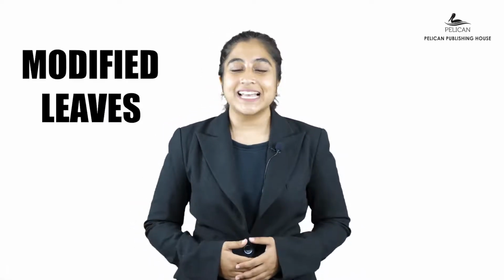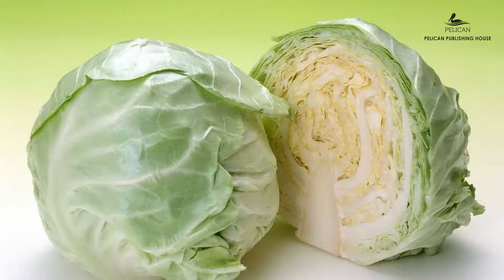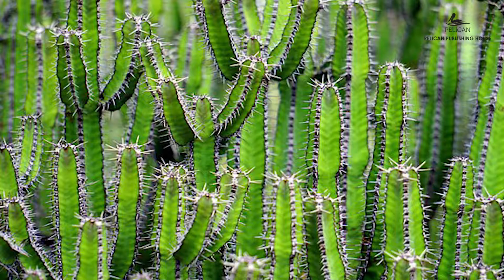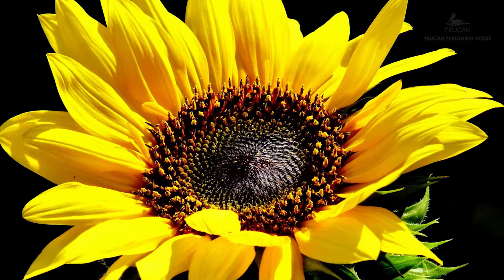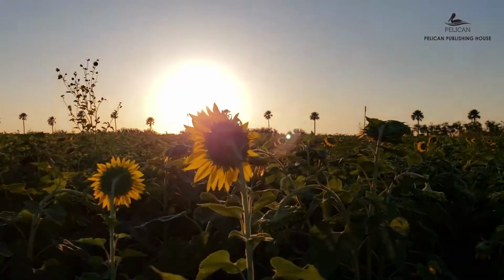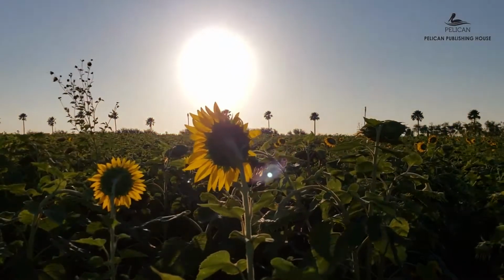Modified leaves. Some plants like cabbage modify their leaves to store food. There are also plants which modify their leaves to protect themselves from animals. Examples of modified leaves are thorns of rose and cactus. Did you know how the sunflower plant got its name? The flowers of the sunflower plant turn towards the sun as the earth rotates.